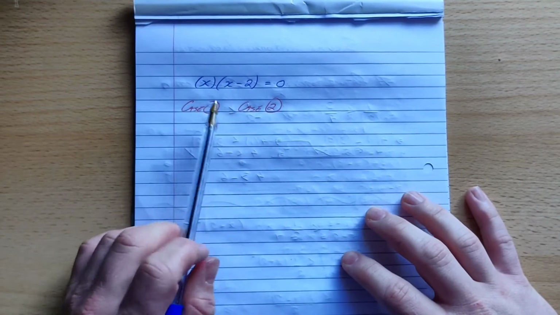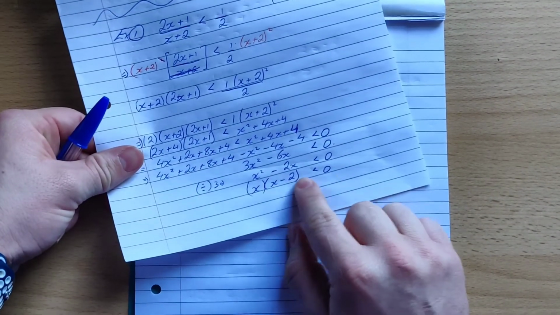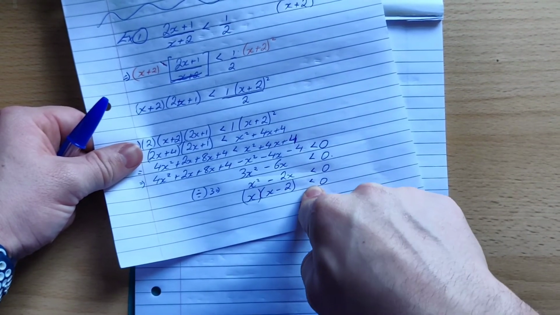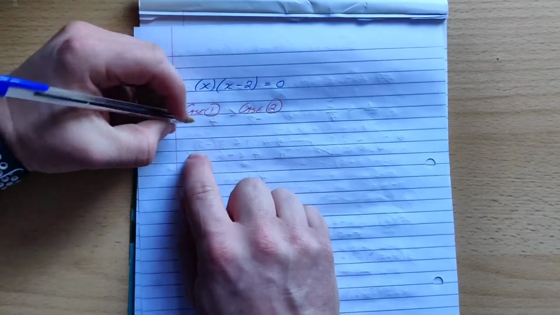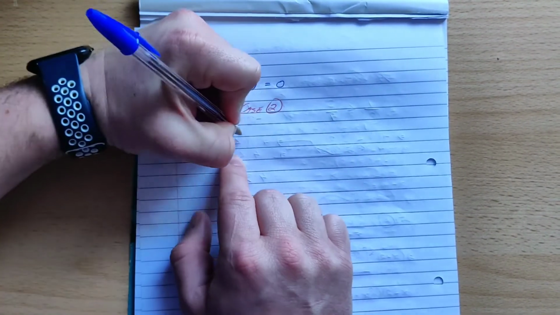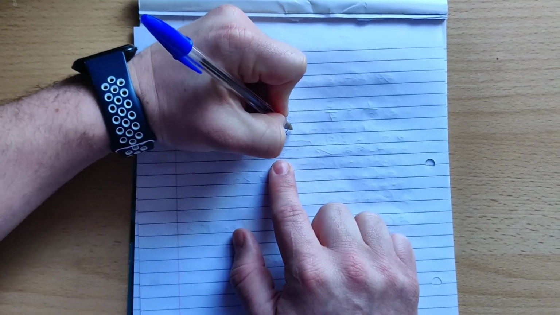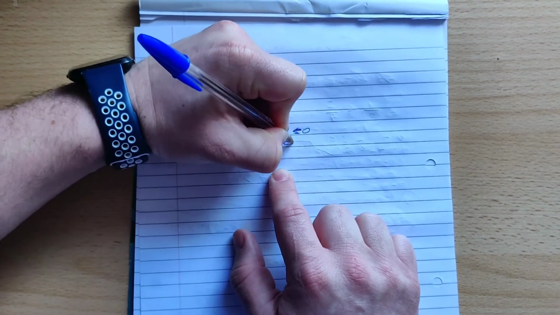So now, as a direct follow on from the last section, where we had x multiplied by x minus 2 is less than 0, what we're going to do is ignore this inequality and use it as an equals for a minute. So again, we go to case 1, case 2, x equals 0, or x minus 2 equals 0. So that would mean x equals 2.